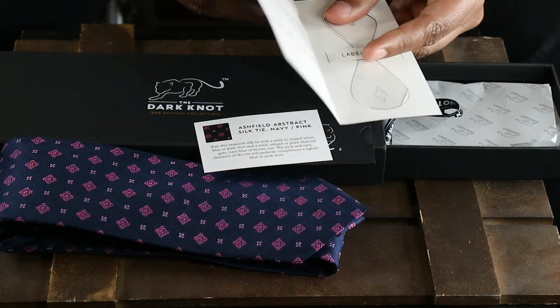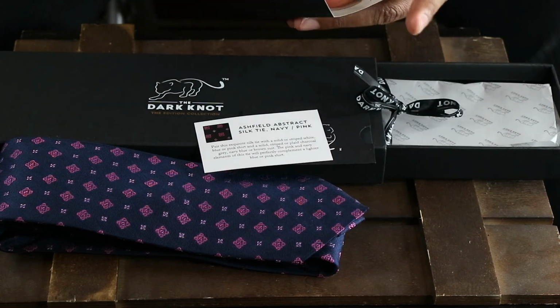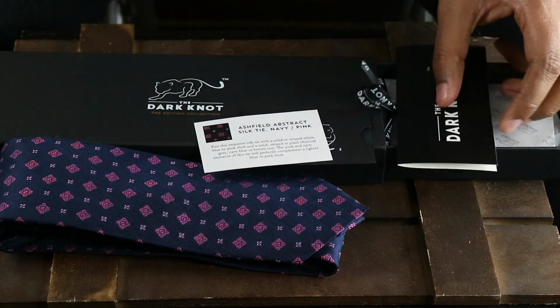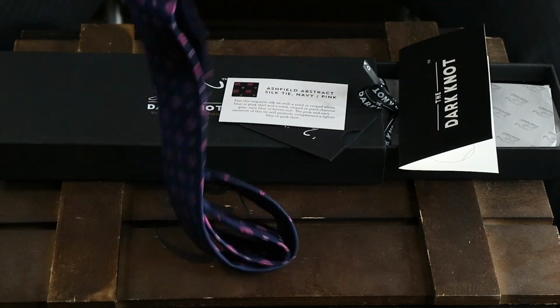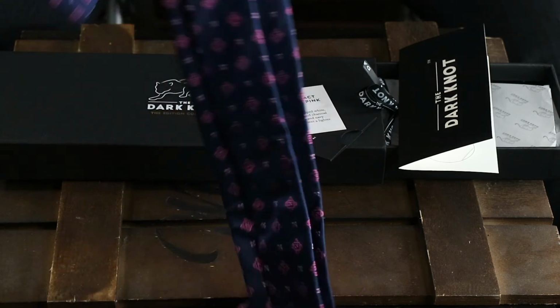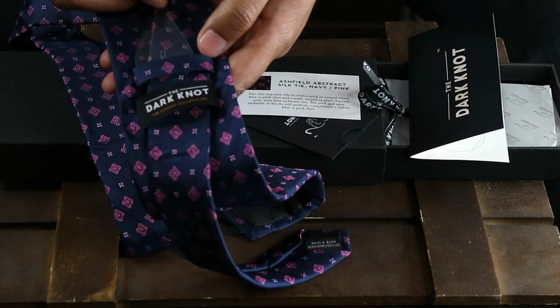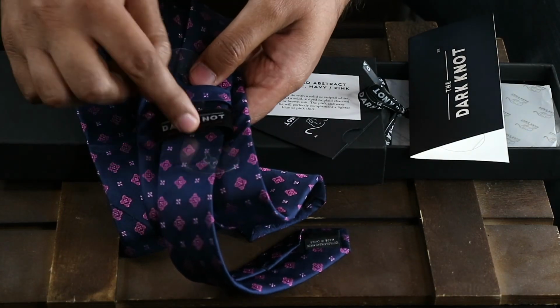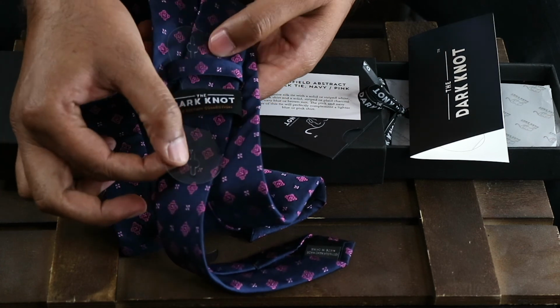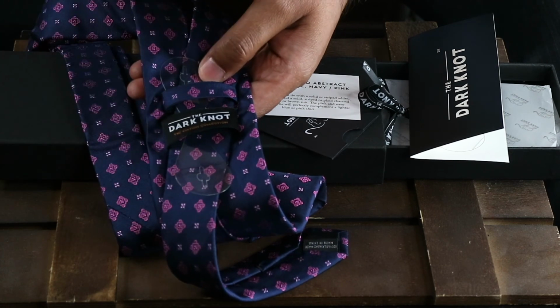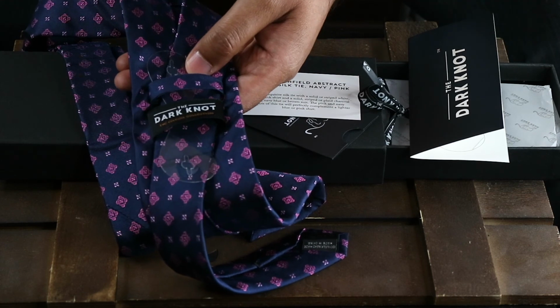Now, with these tie clips, this is a little loop that comes. It's a plastic loop, and all you have to do is insert the plastic loop into the fabric loop here and the label loop at the back, and you want to clip these two portions to your shirt buttons so that your tie is always firmly in place.